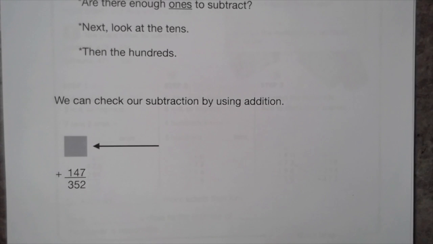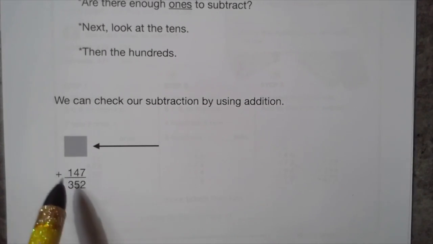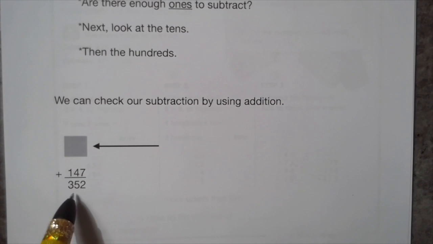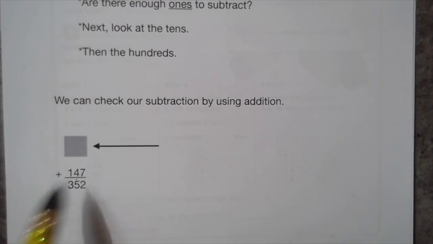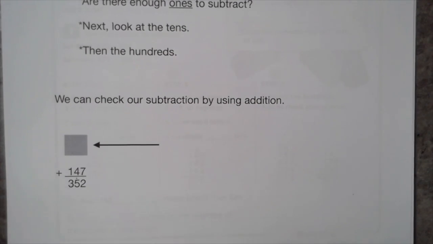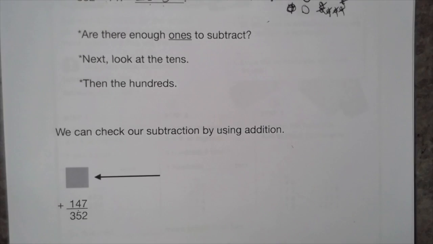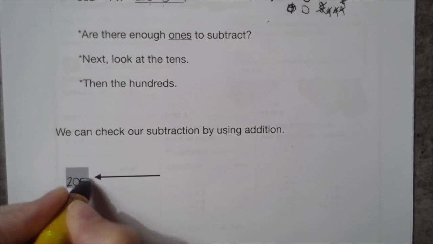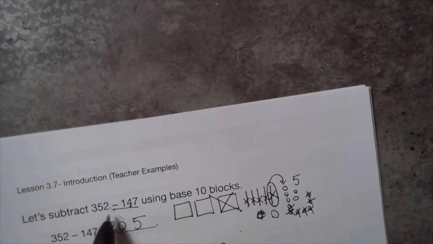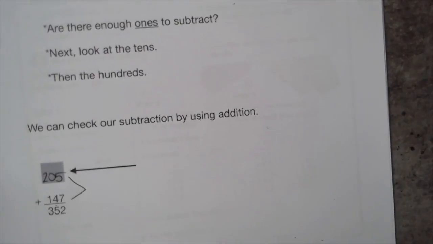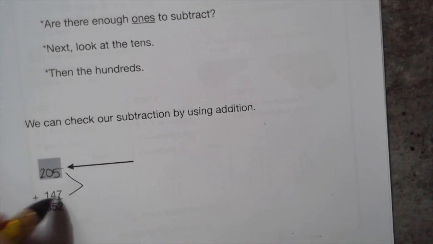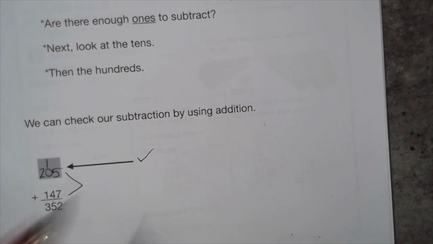We can also check our subtraction by addition. So if I put these 2 numbers together, the 2 small ones, they should get me the big number, right? What number did we say was the other small number? 205, 147, 205. So let's see if that works. If I add these 2 together, I should get the number I started with, 352. All right, so 5 plus 7 is 12. 10 or more, send them next door. That's 5, yep. And that's 3. Hey, we got it. We did it.